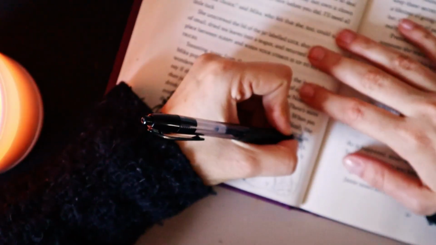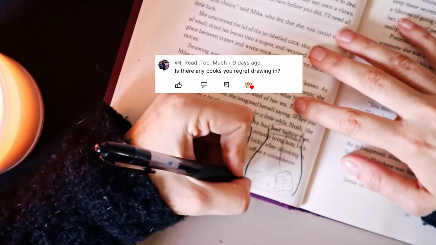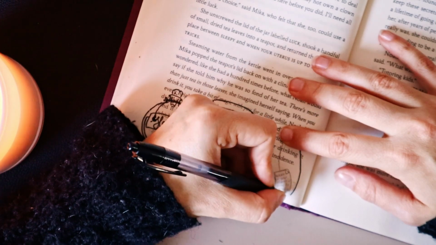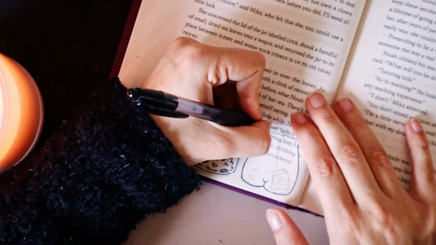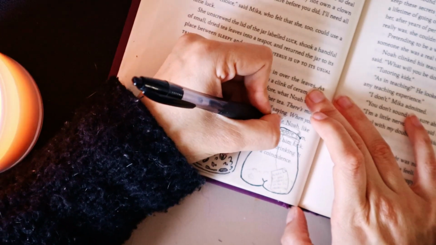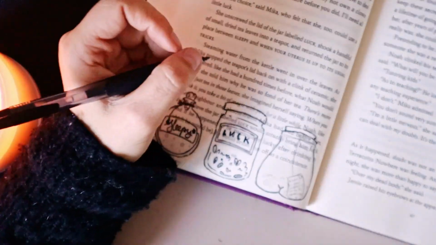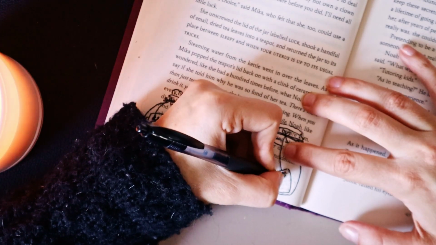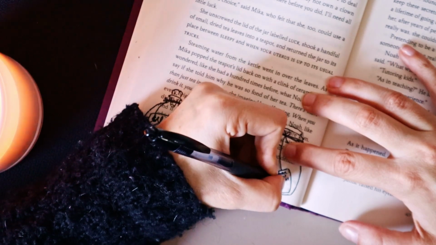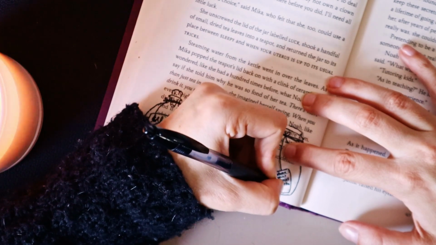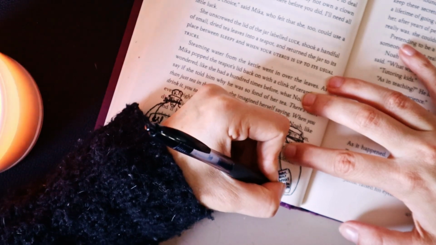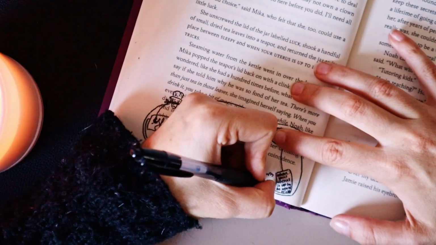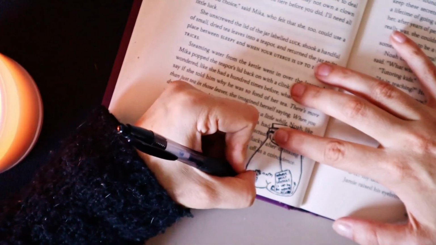The next question is, are there any books you regret drawing in? And no, I don't regret drawing in any of my books. Some people might despise me for drawing in books, but I don't see it that way. I love my book drawings and I love my books I've drawn in. They are just special to me. So no, I don't have any regrets about my drawings, but I will say this. I have drawings that I do not like. I don't regret them, but I could live without them. Here is a compilation of the drawings I wouldn't do given the chance.